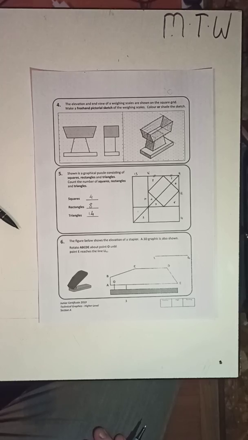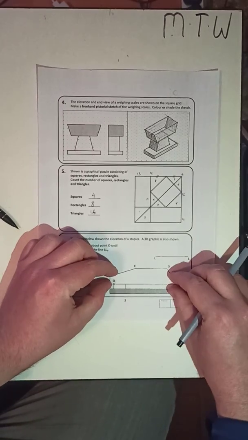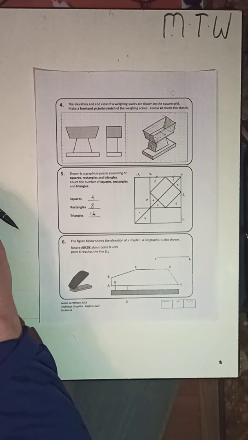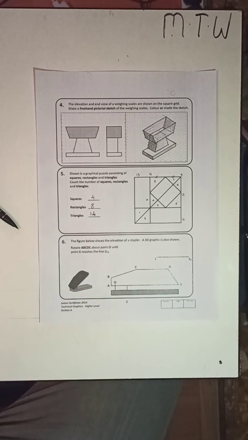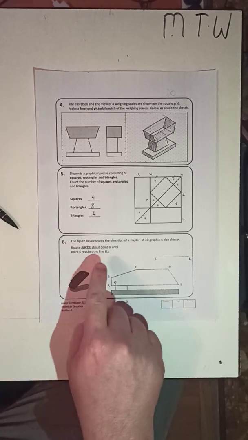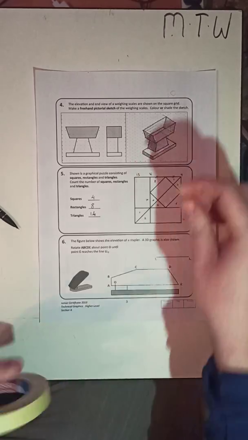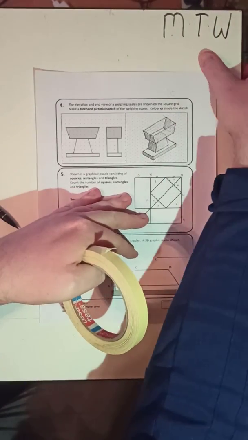So they haven't actually given us an angle, but what they've told us is when we open up the stapler, when E hits LL1, well, that's the angle that everything has to go. All right, so they all rotate around point O. So we get our compass here. I'm going to tape this on a bit, taping it to keep it steady.